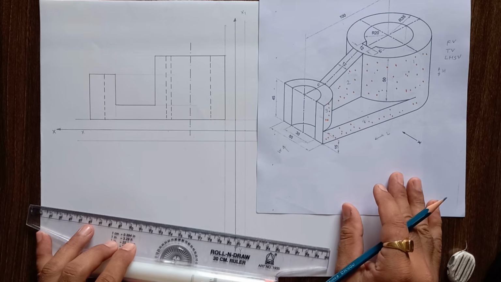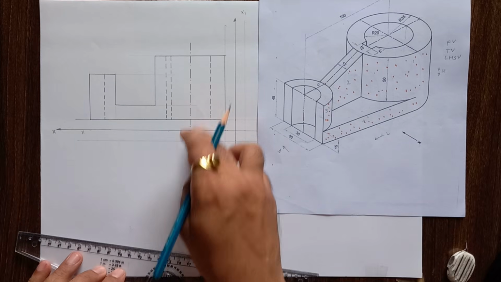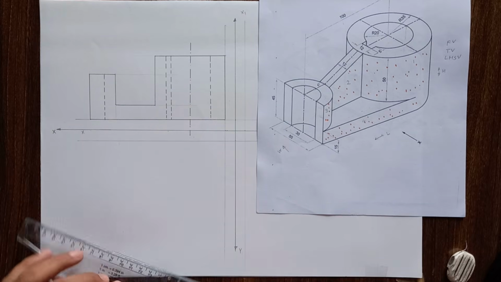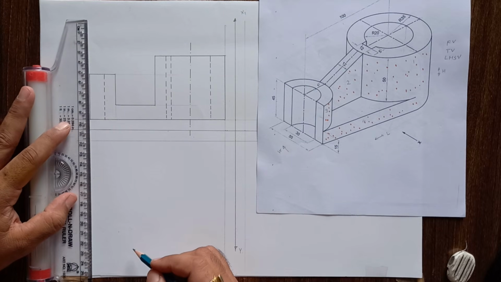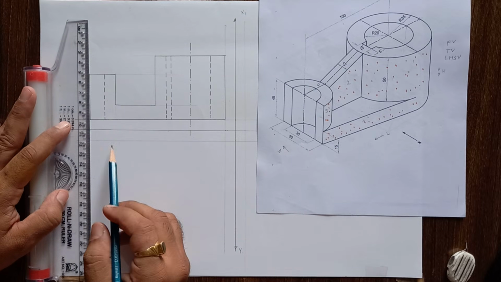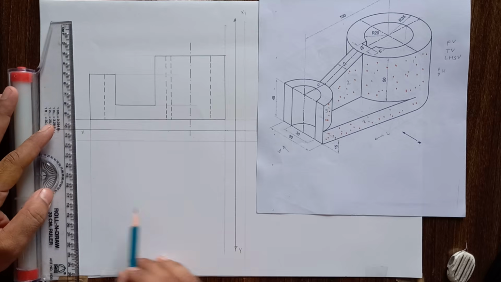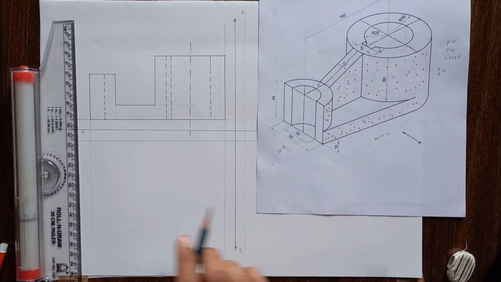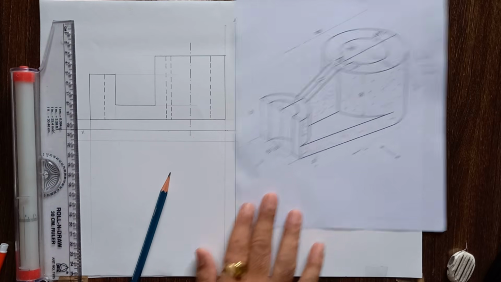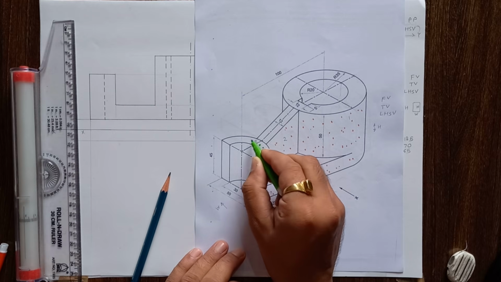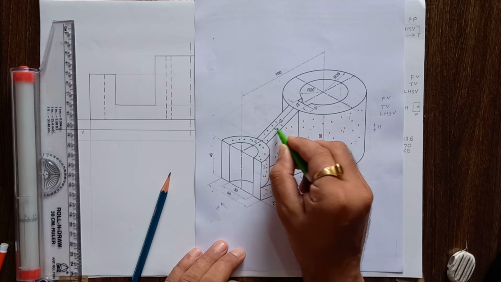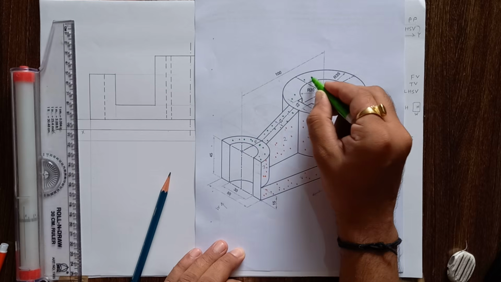Now for the top view, take a projection from the front view. We have already taken this projection, so take a projection from another face. First, in the top view we get this green color section.